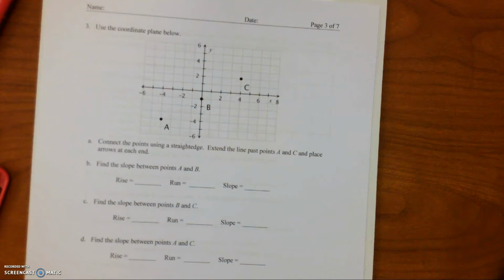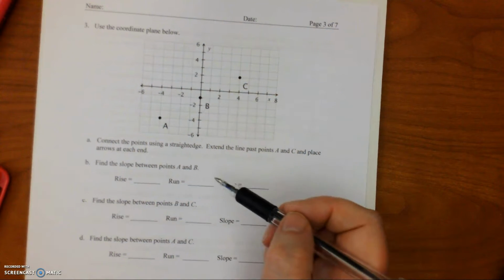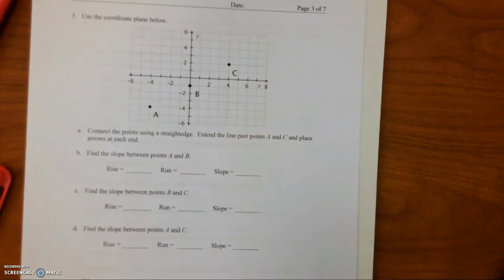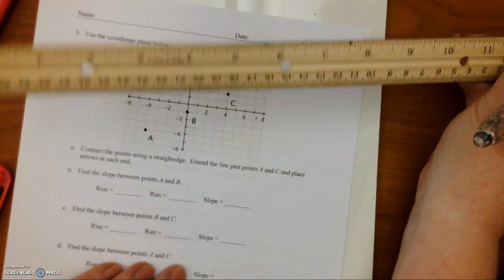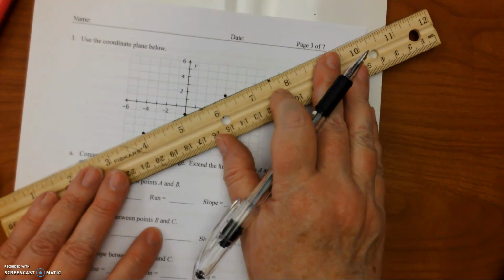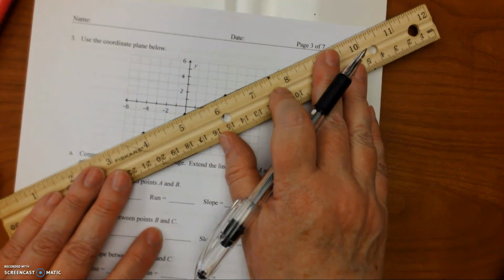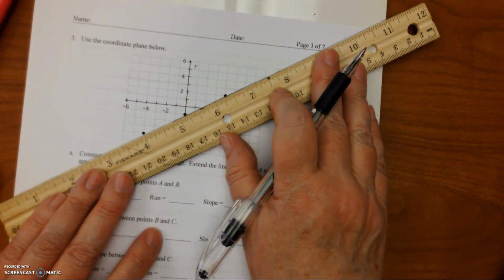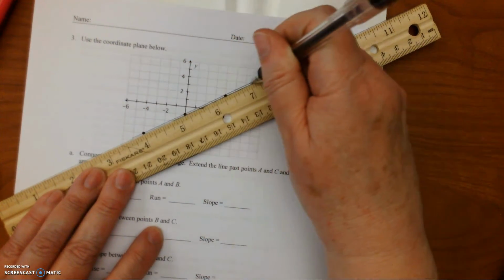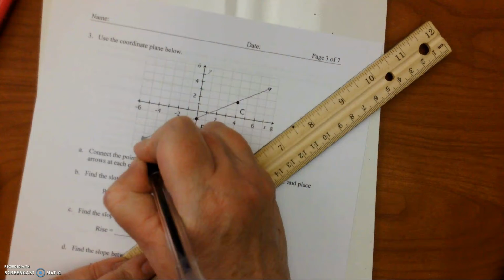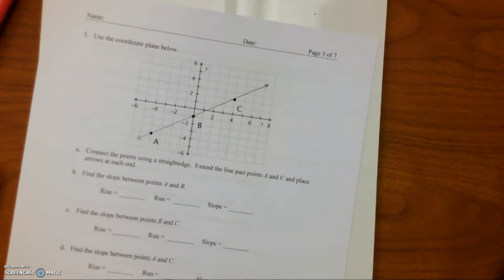Now the next one we're going to do is we're going to use the coordinate plane below, and we're going to connect the points using a straight edge. So I'm going to take the ruler, that's what a straight edge is, and we are going to draw a line through A, B, and C. Okay, so I'm going to draw a line, and then I'm going to put an arrow on each end. That means it continues on either side.